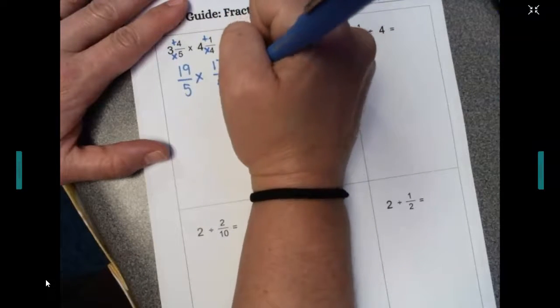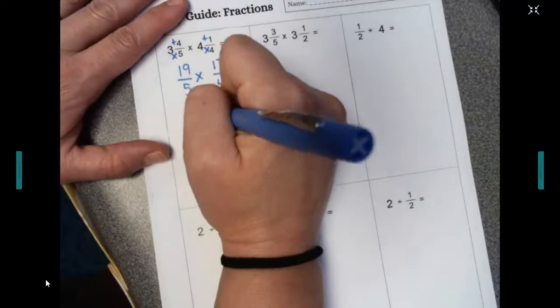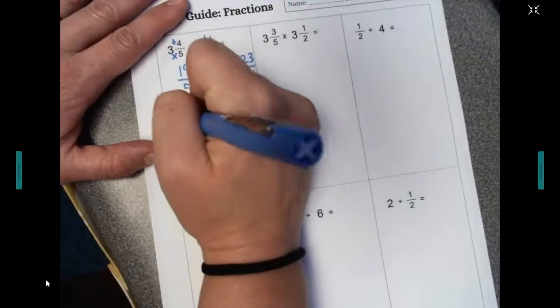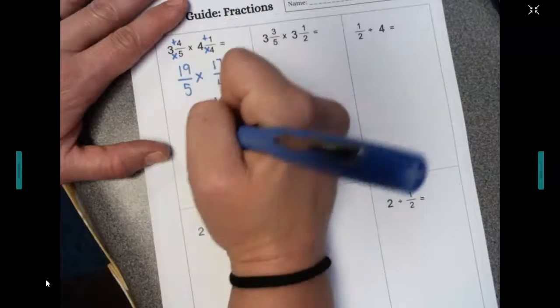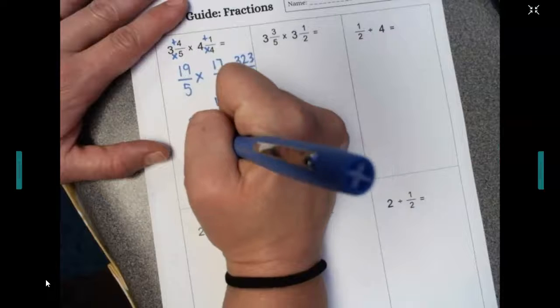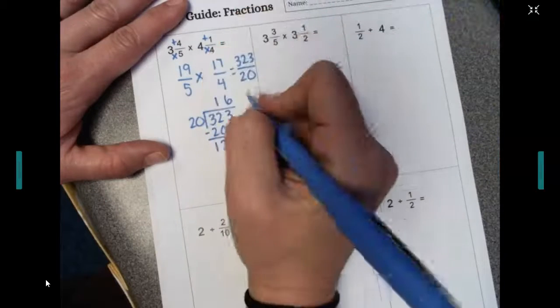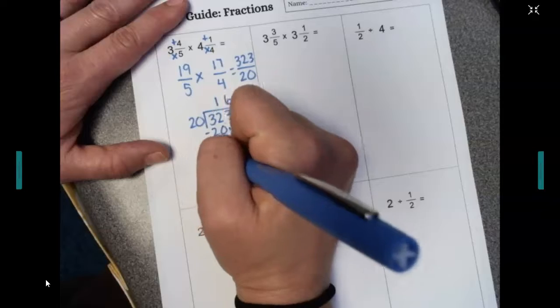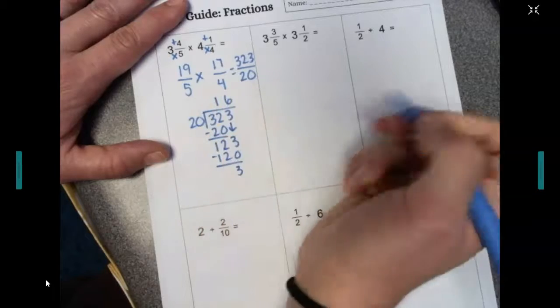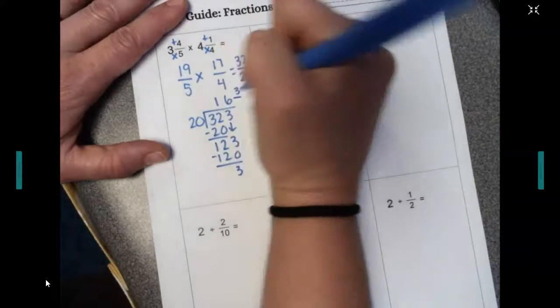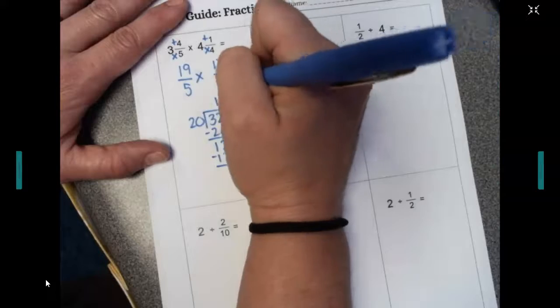And 5 times 4 is 20. Now we have to divide that because it is improper. 20 goes into 32 once. We get a 12, bring down the 3. 20 times 6 is 120. We get a 3. So 16 and 3/20.